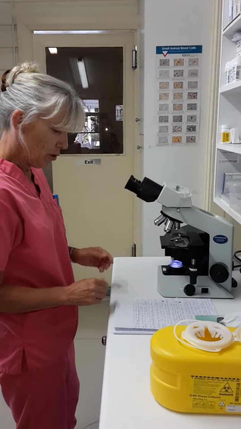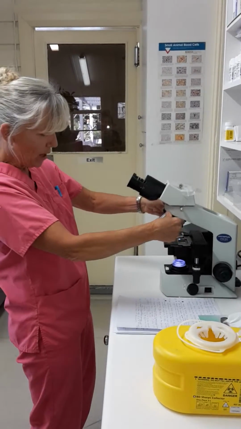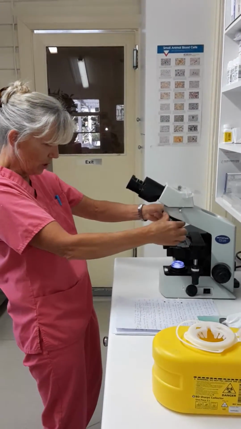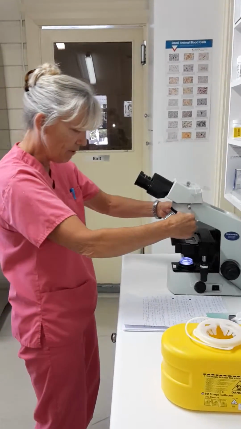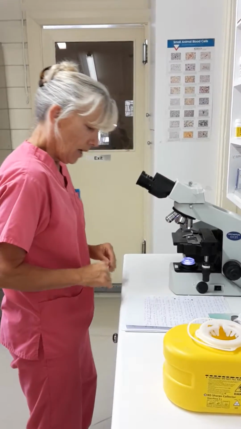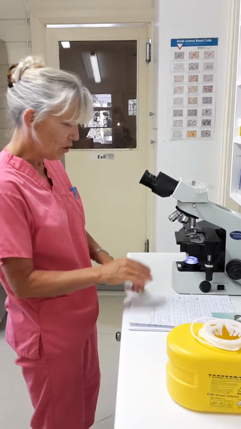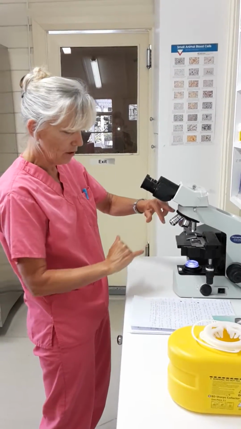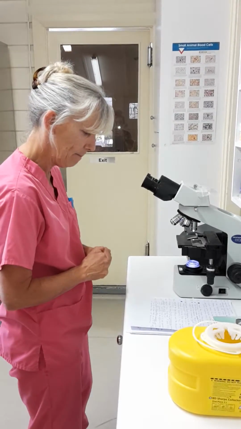The next thing we need to do is to change our magnification using the nose again. From our red, we're going to go around to yellow. The red is 10 and the yellow is 25. I'm going to have a look at that. Okay, now if we were going to be adjusting the focus to 100, which is this longest one here, we would have to use oil. I'm not going to do that today.